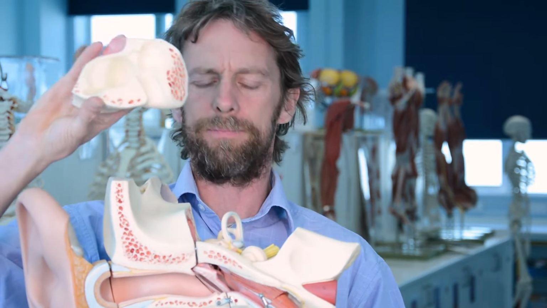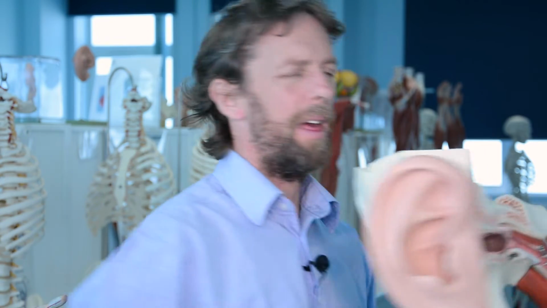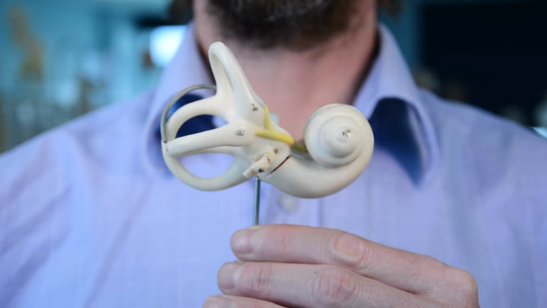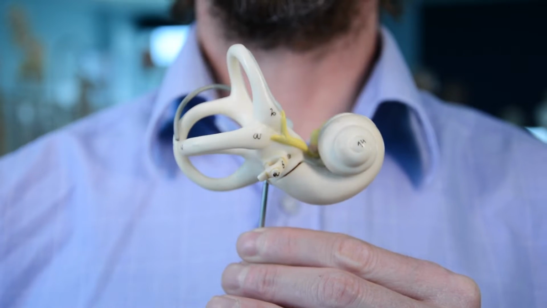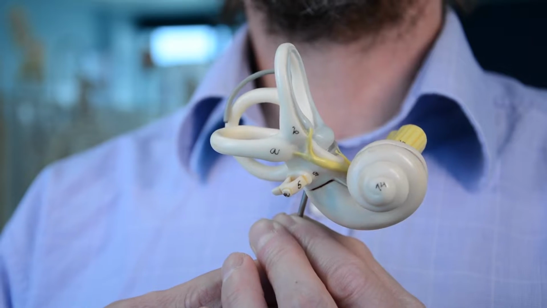But we've got the otic capsule, then essentially inside the otic capsule, see, that might be the otic capsule, you've then got the bony labyrinth. If I pop this out, so what we're looking at here, these are the hard parts of the cochlea and the semicircular canals and what have you. This would be the bony labyrinth.